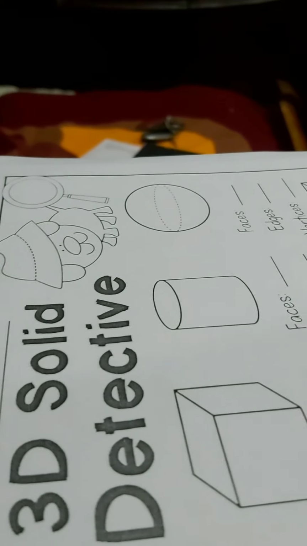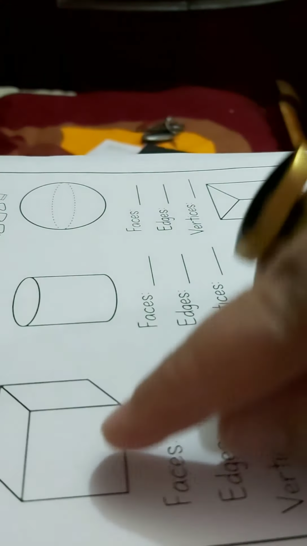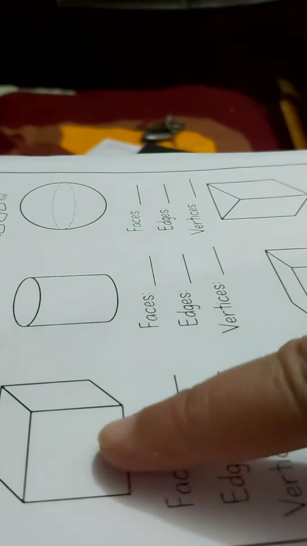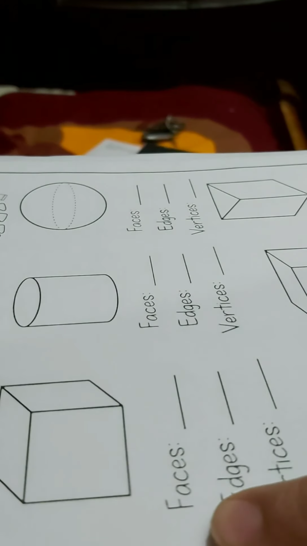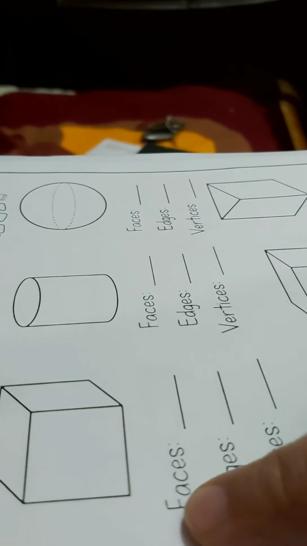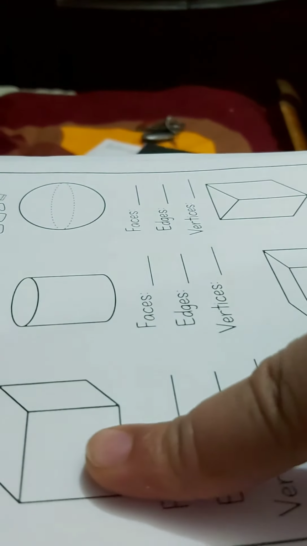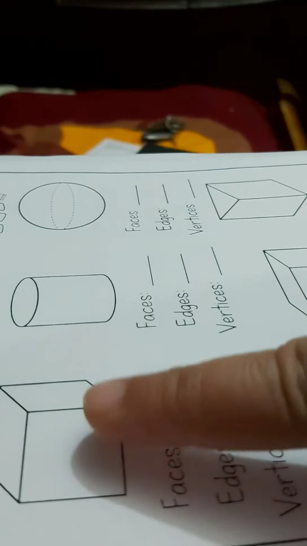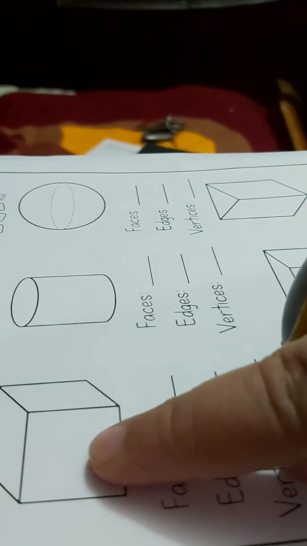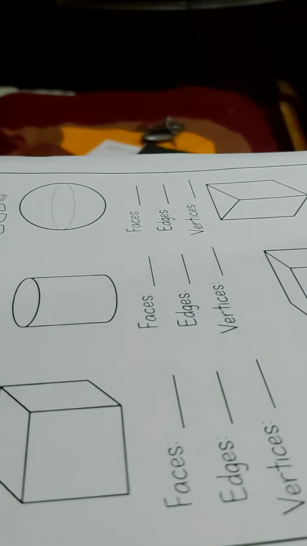Okay, we will move to another section. This is a 3D solid. We are asked to work with a 3D shape, and he wants to know the faces, edges and vertices. You know the faces are flat shapes. A cube has square faces. How many square faces are in a cube? You will count with me, everyone count with me.